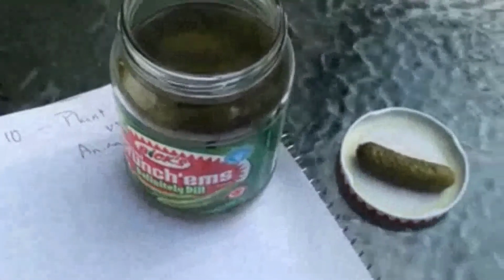There's one that both plant and animal cells have that's much larger. Let's actually take a look. Just a little hint here. Again, make sure you've got your notebook out and taking notes along the way.